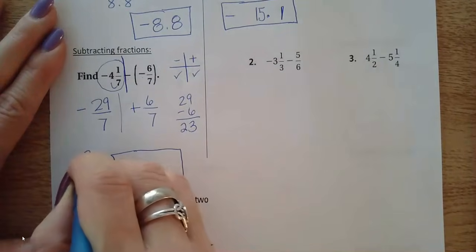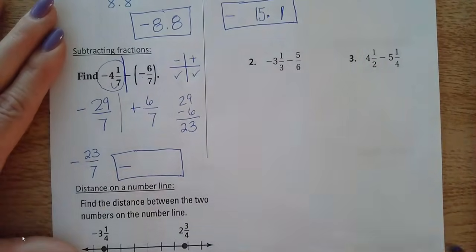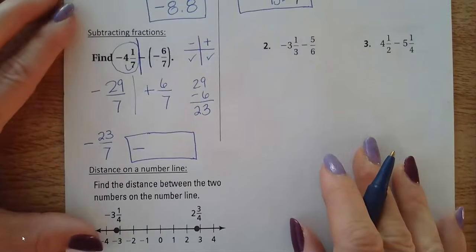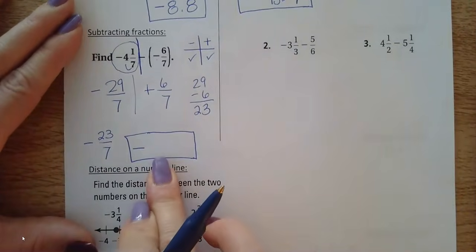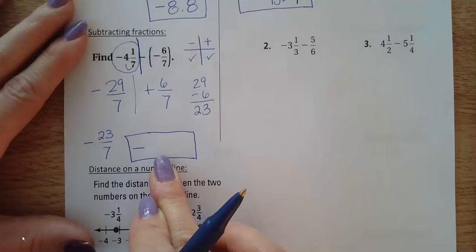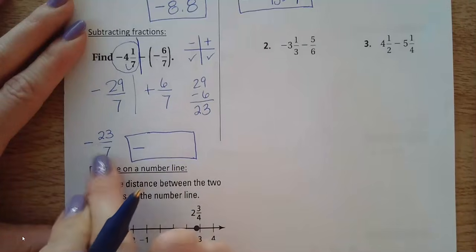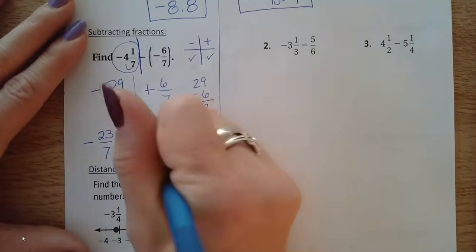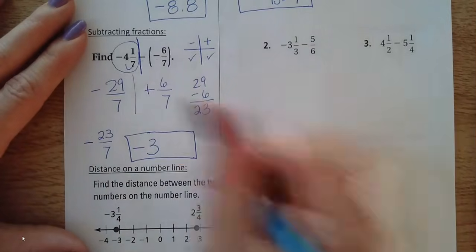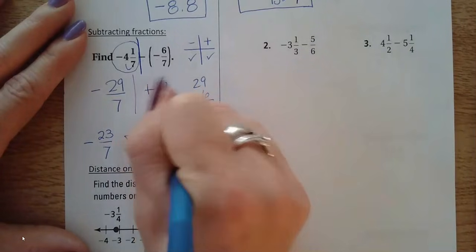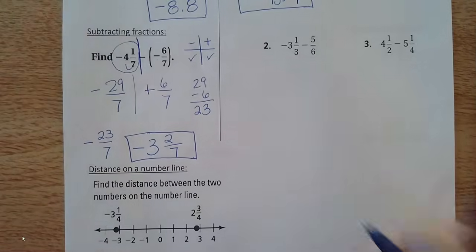Now, I'm going to put it here, negative 23/7, or if I turn that back into a mixed number, because answer choices on a quiz or a test will probably be written as a mixed number, 7 can go into 23 3 times. That would be 21, so I'd have 2/7 left over. So negative 3 and 2/7.